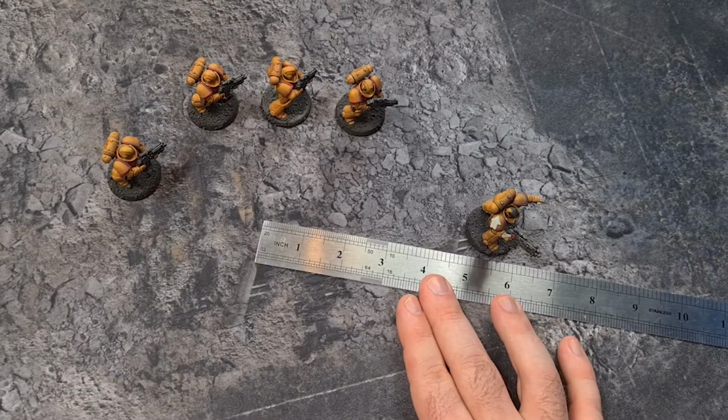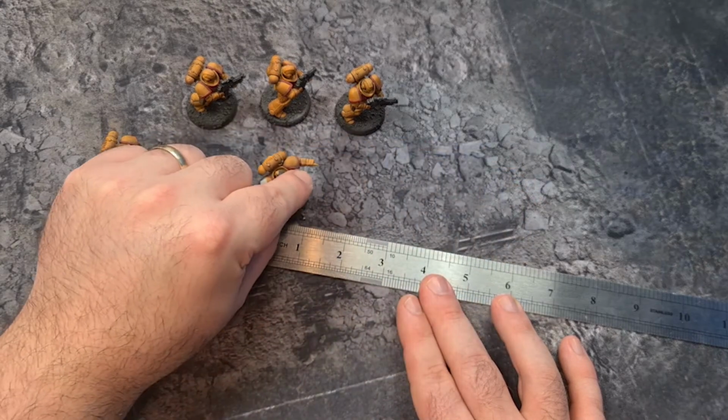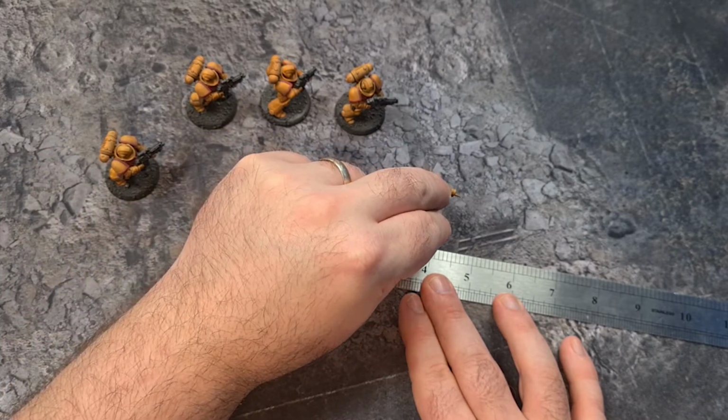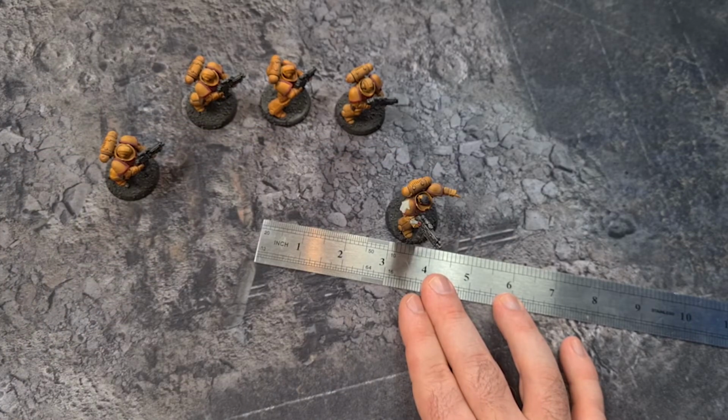No model can finish its move within engagement range of any enemy model. So again, that's really important when you're moving, to keep that in mind. Now you don't have to move up to your full 6 inches. You can say that you're going to move, and you can move 4 inches. If you so wished, that's absolutely no problem. 6 is the maximum that you'll be able to move under a normal move phase.